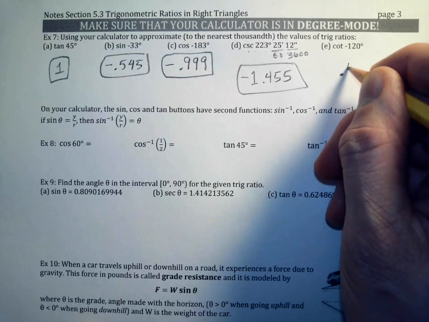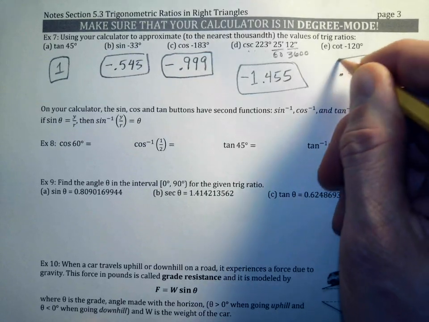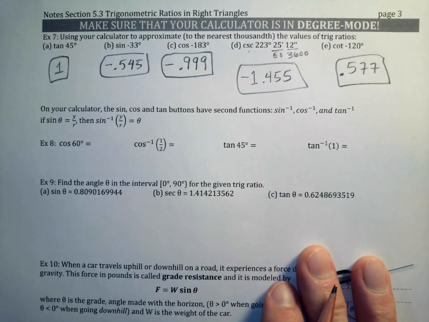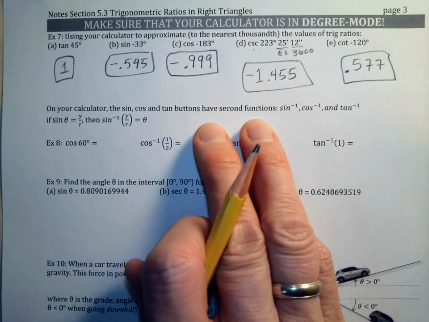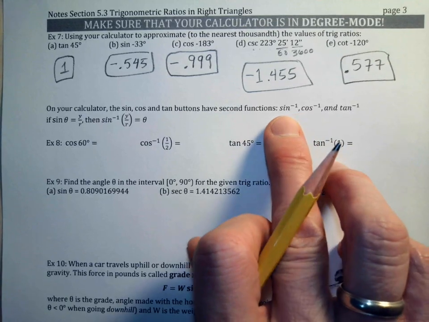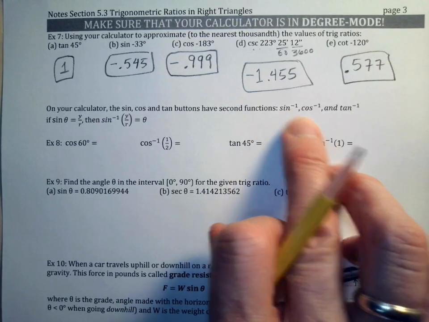So 0.577. Okay. Next one, on your calculators, the sine, cosine, and tangent buttons have second functions, which are inverse sine, inverse cosine, inverse tangent.